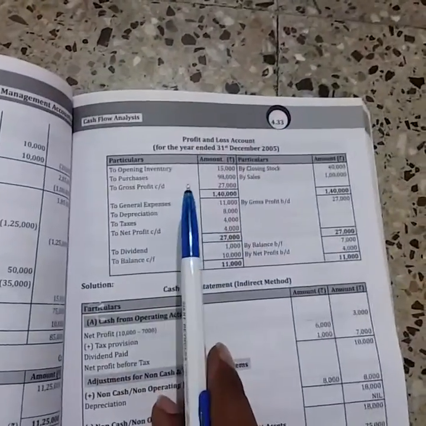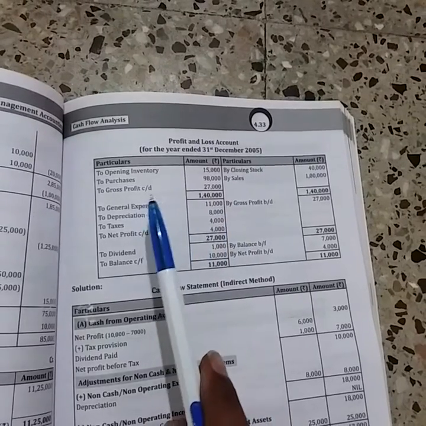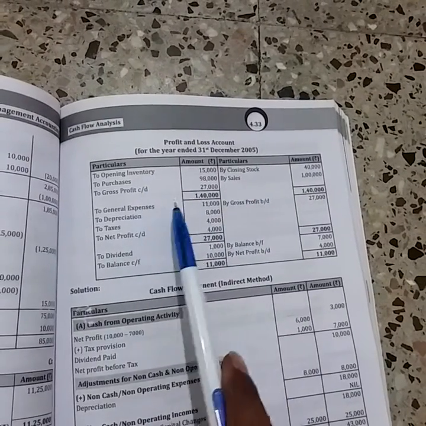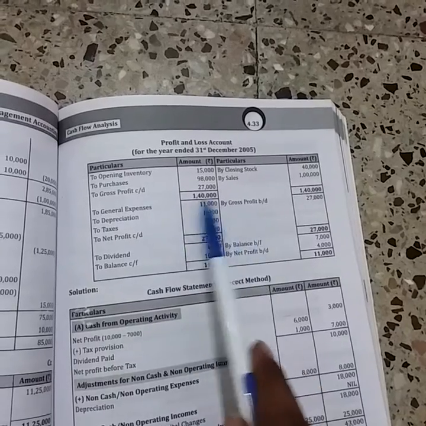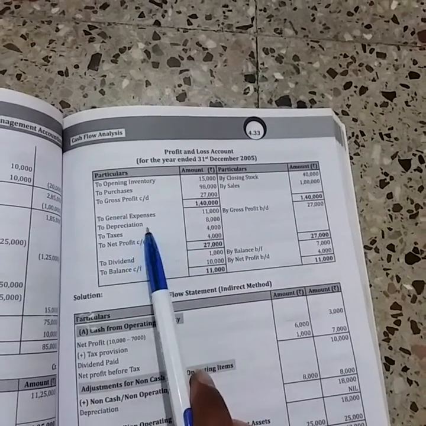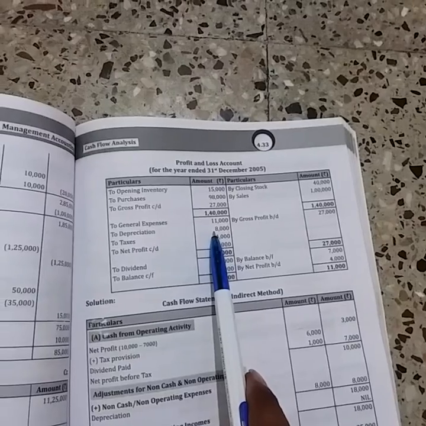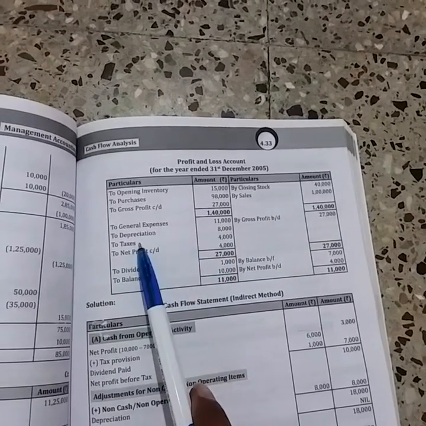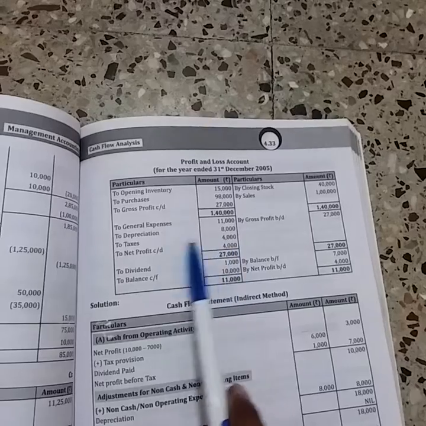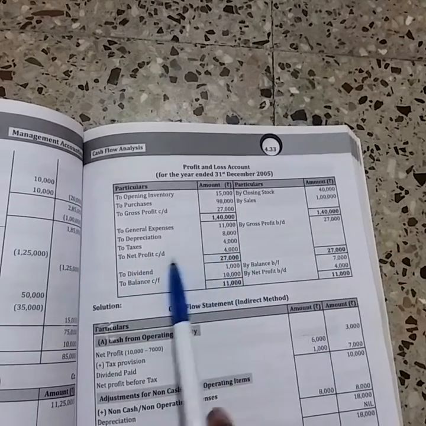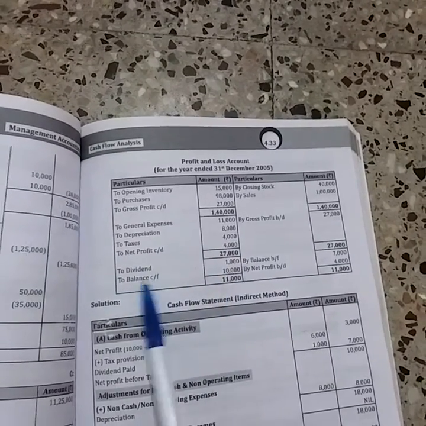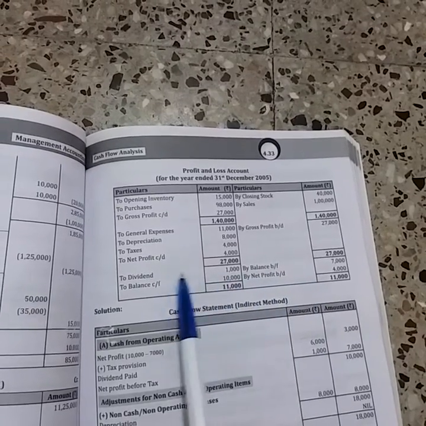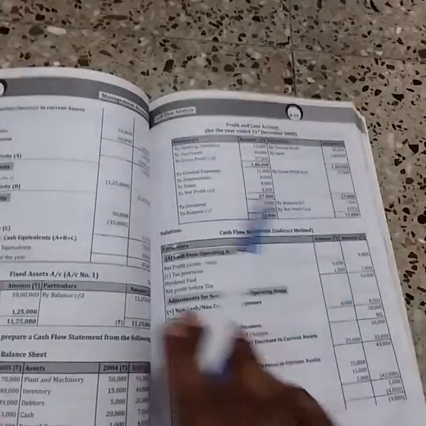This is regarding the balance sheet. And in the profit and loss account, gross profit is given, general expenses, depreciation, current year depreciation, a non-cash expense, taxes, income tax. So current year provision is 4,000. Dividend paid is given. This is appropriation of profit. Okay. So adjustment, nothing is given.